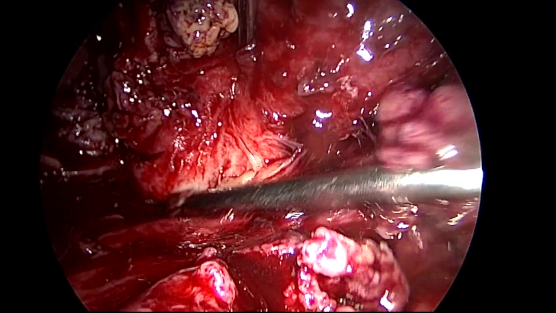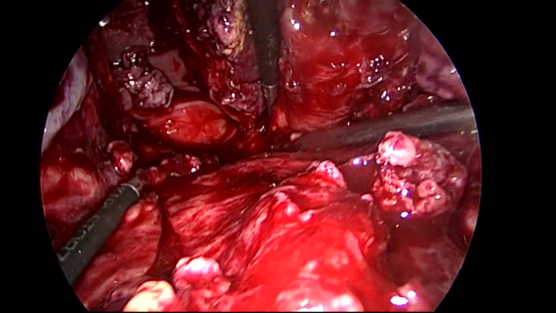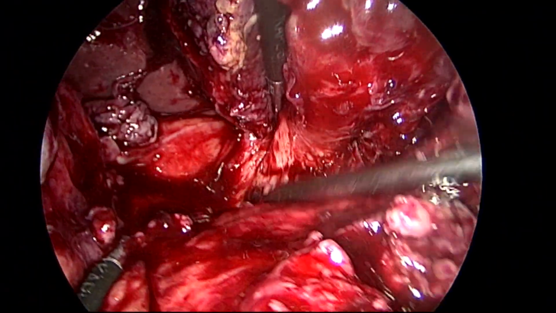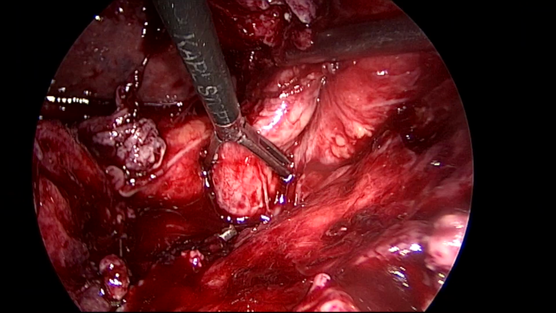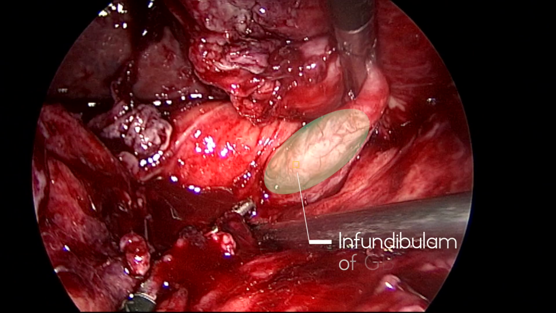Once I identify the infundibulum, I dissect anteriorly a little bit and then posteriorly, laterally. So I am able to lift the infundibulum. That is the infundibulum. Lift the infundibulum from the surrounding structure. I am holding the infundibulum now, and that is the infundibulum of the gallbladder.